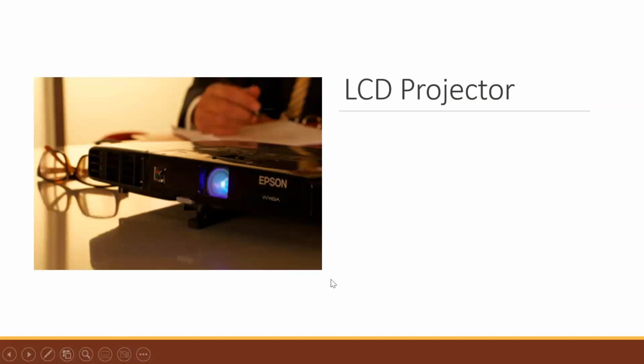So let's move on to the next item. We have an LCD projector. This is by Epson. You'd see it right here, Epson. And it'll display movies, photos, or presentations. It has both a zoom and focus wheel behind the lens. It has ports, so you can put portable data on there, like a USB port.